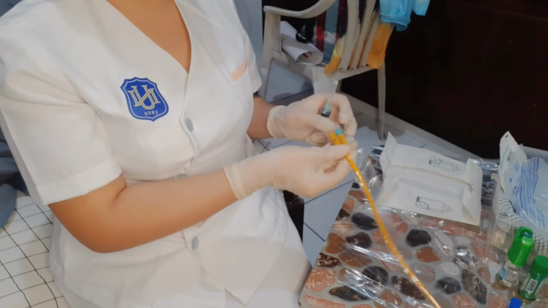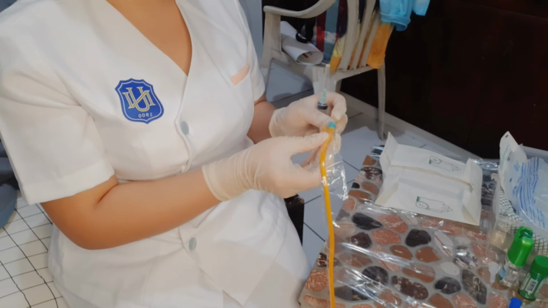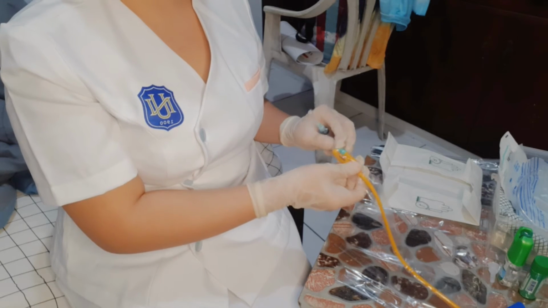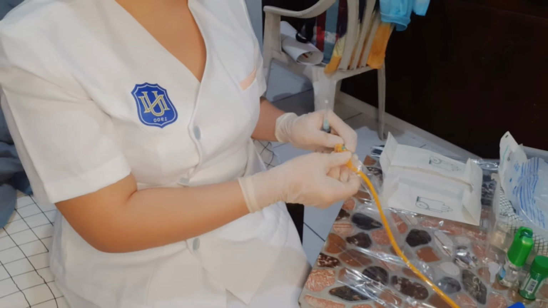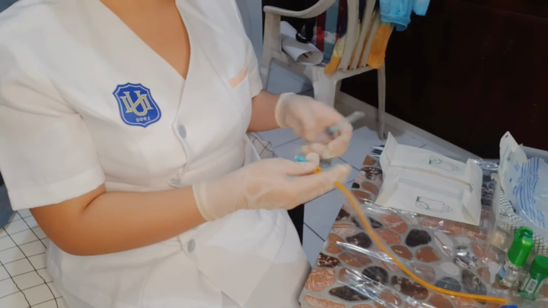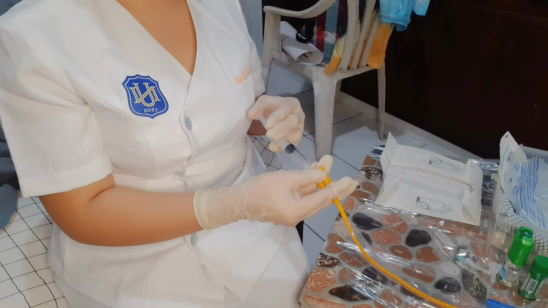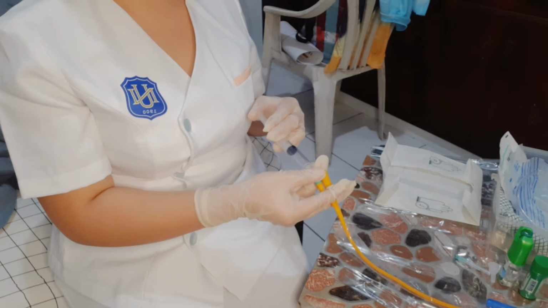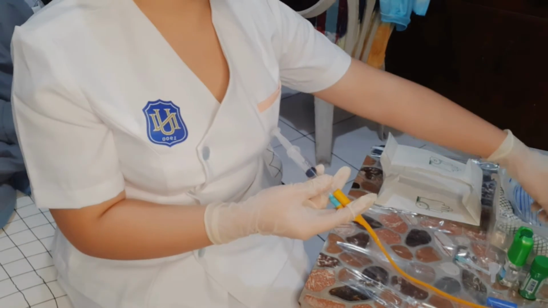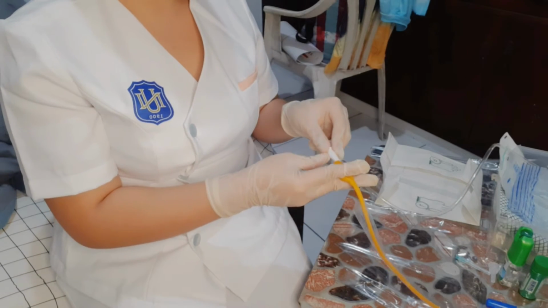So I will open it first. So the rationale of that, if the balloon malfunctions, it is important to replace it prior to use. So I have here the 10 ml syringe in order to inflate the hub and test the balloon. So of course, I have it here, the urine bag. I will place it here.